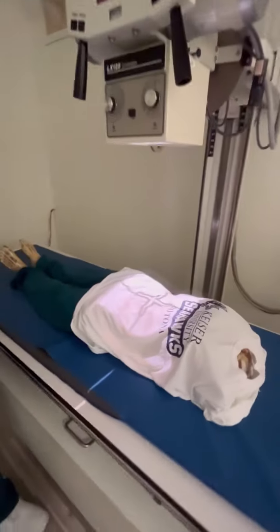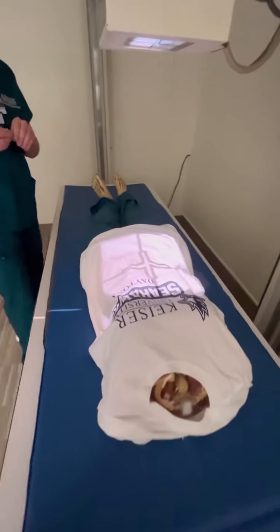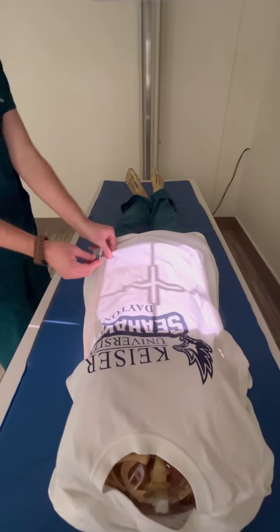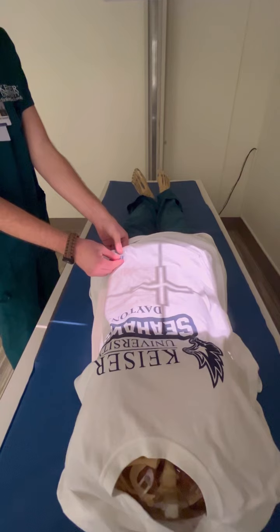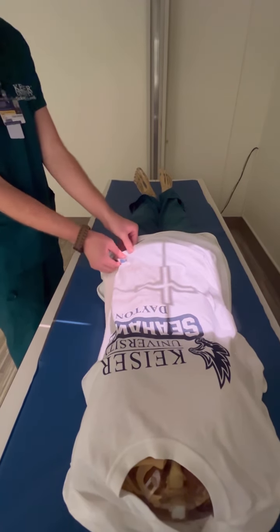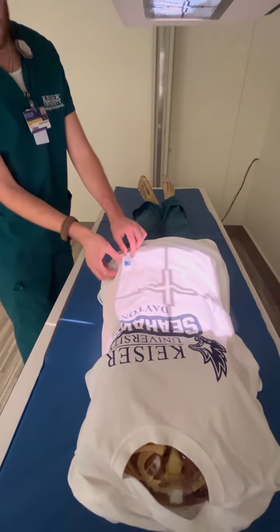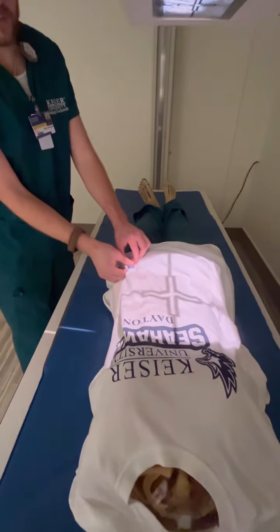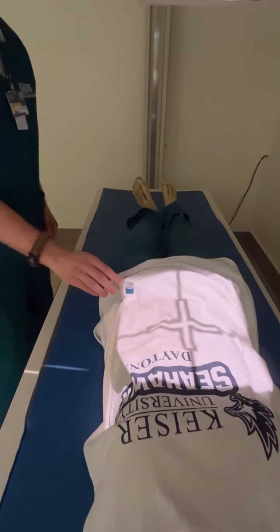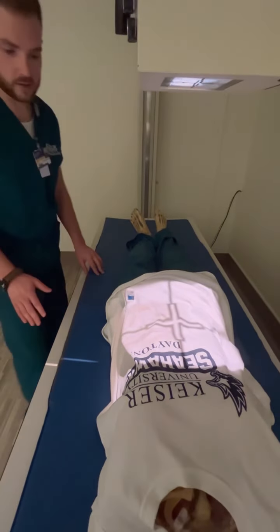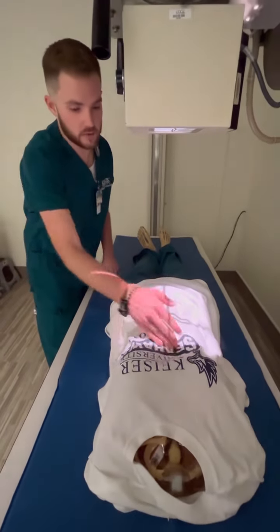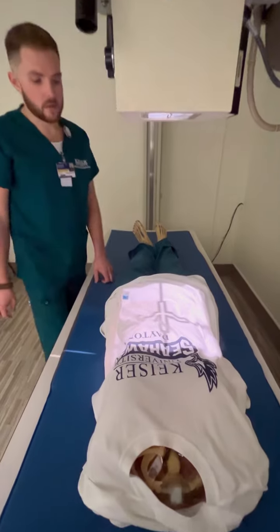Okay, so now I'm going to grab my marker, make sure I place it on the right spot. She is in the AP position, so my left marker is going on my right side. And Sam showed me this nice trick to fold the clothes to keep the marker flat on the table. So now that I know I'm all lined up, pretty sure the xiphoid's lined up too, I think we're good to shoot.